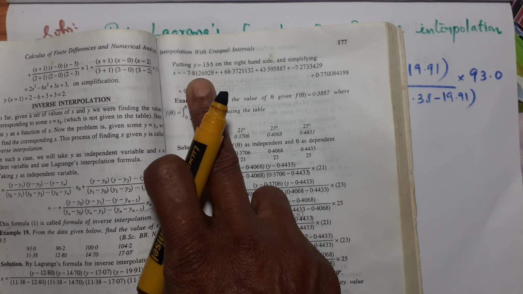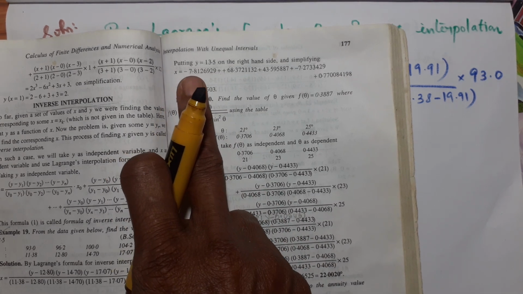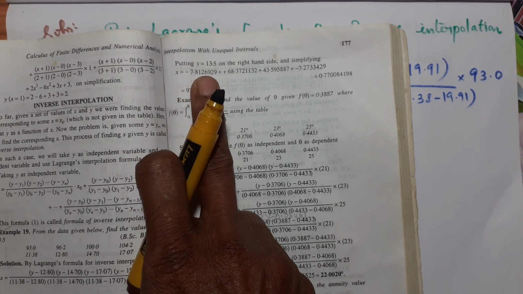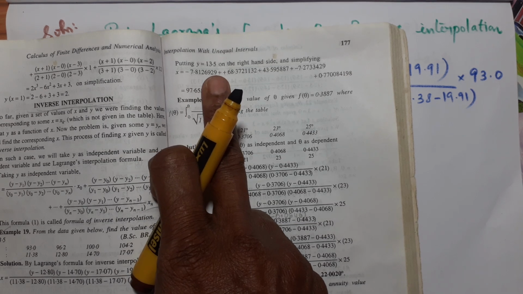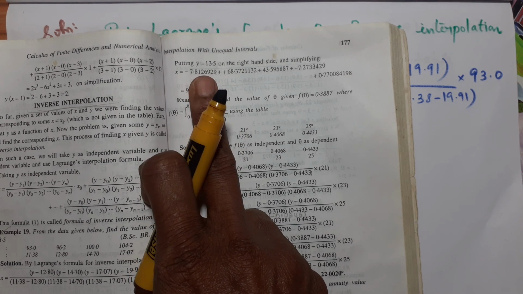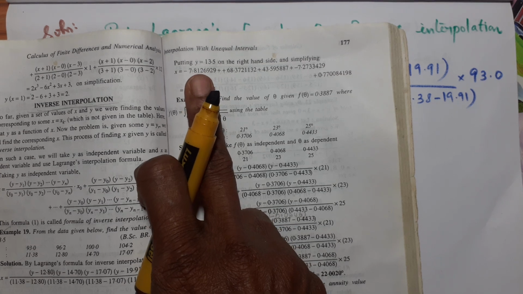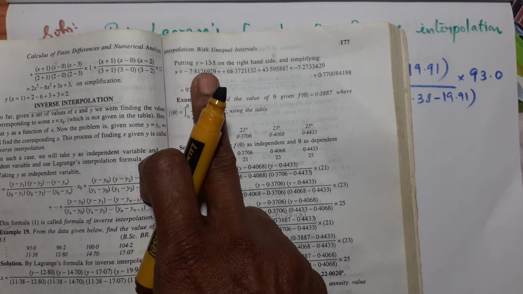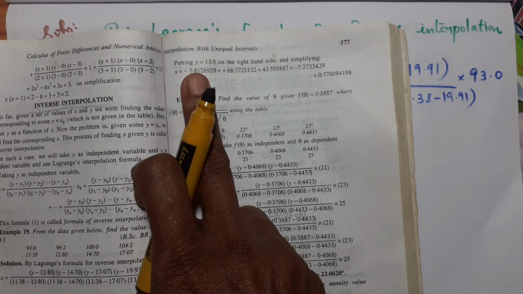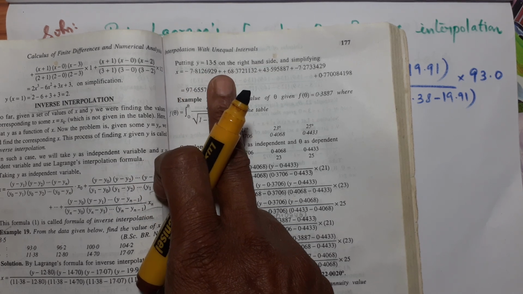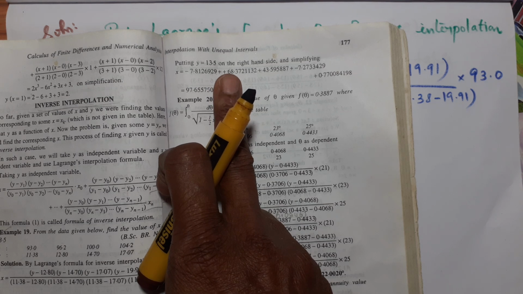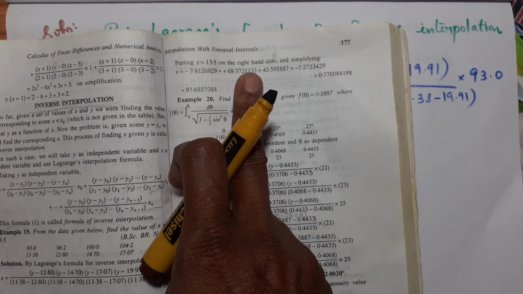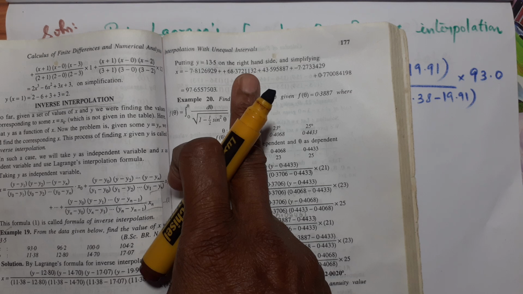For every value, this is the value. For example, the first value we got is minus 7.8126. They have taken many decimals, but we can take only up to 4 decimals. 8126, the next digit is 9, so we can add 1 to the previous term. So minus 7.8127, and this is 68.3721. The next digit is 1, so we can take up to 21.